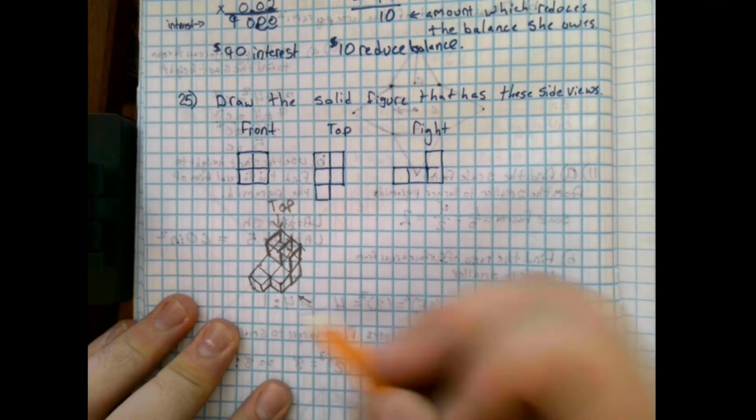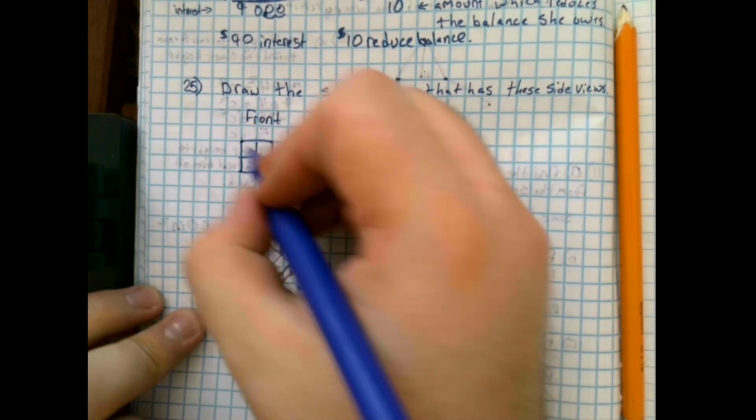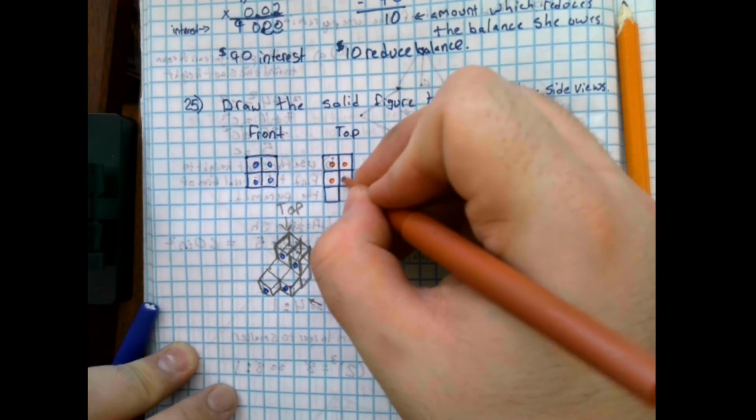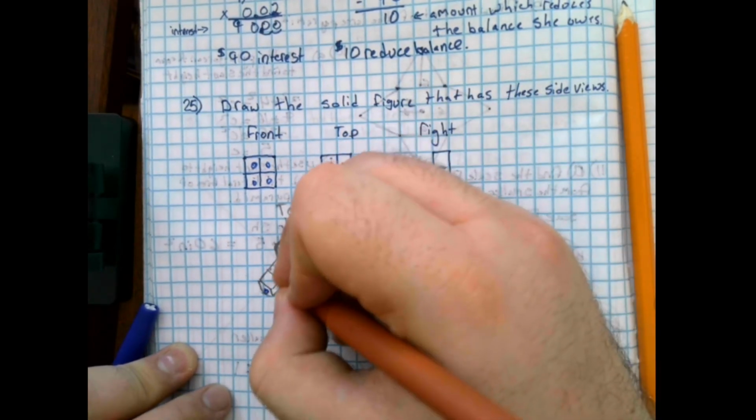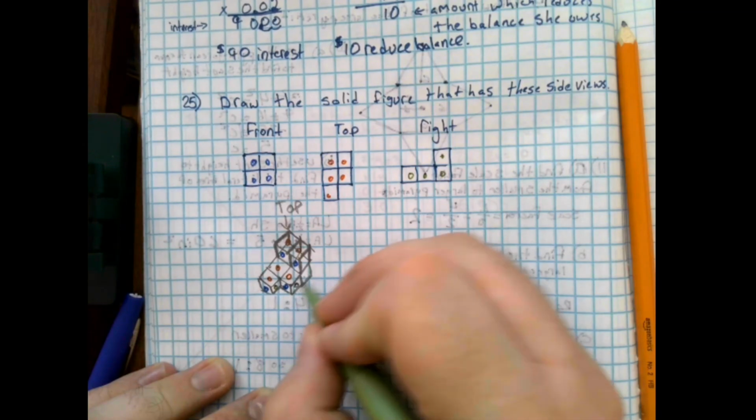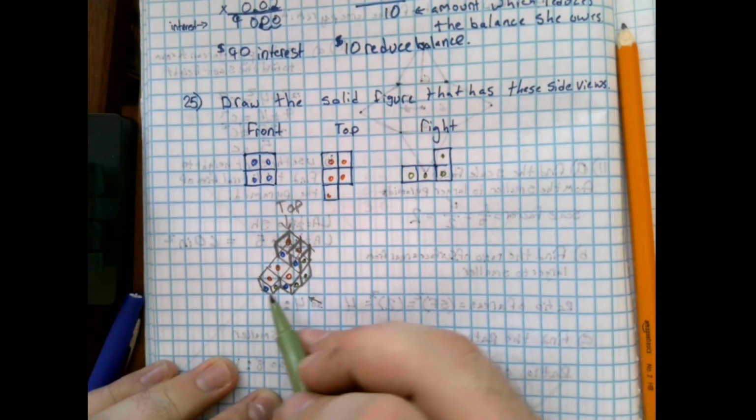And as we add them in, we've got a shape which, if you look from the front, has 1, 2, 3, 4 faces, which we can see would be these faces here. The top has 5 faces, which we can see right here. And the right-hand side has 4 faces, which we can see right here. And you can see how each of those sides plays out.